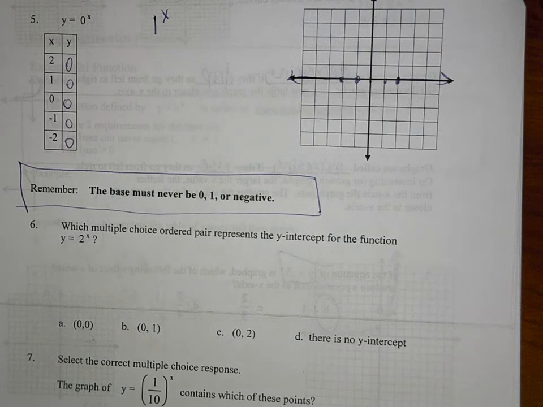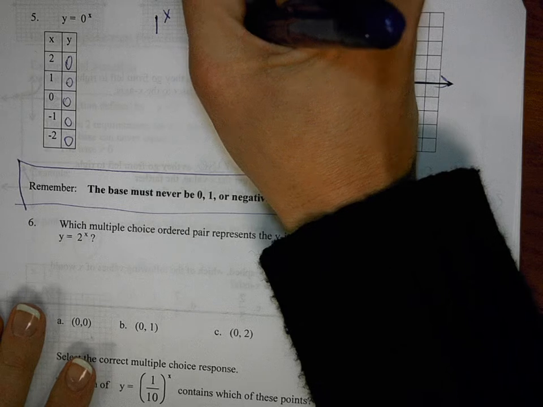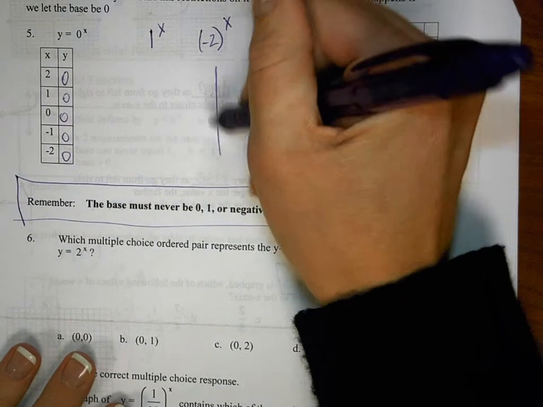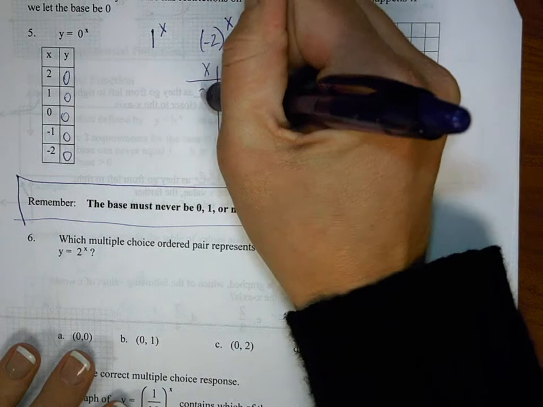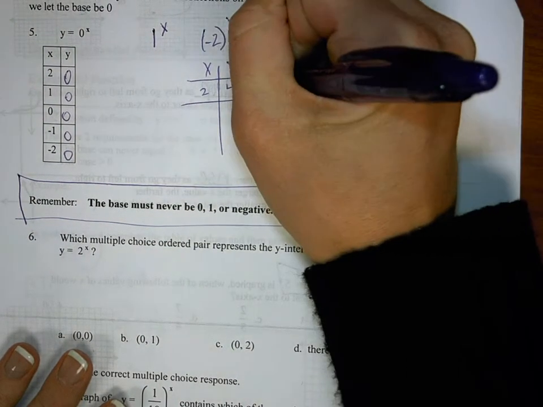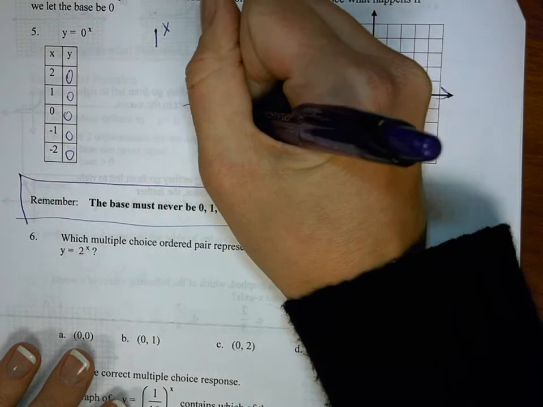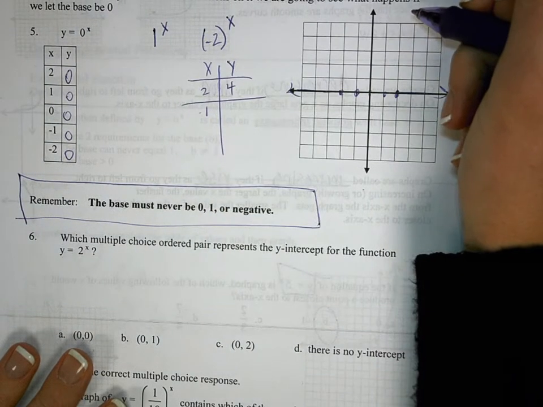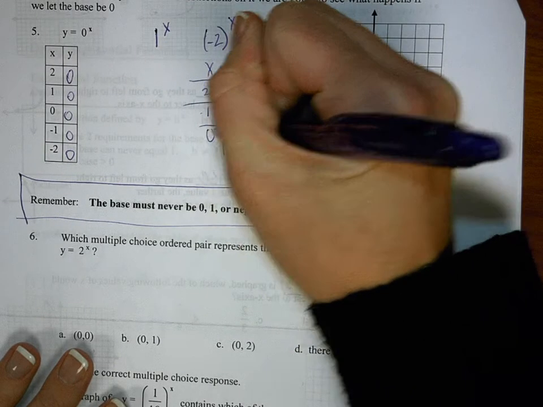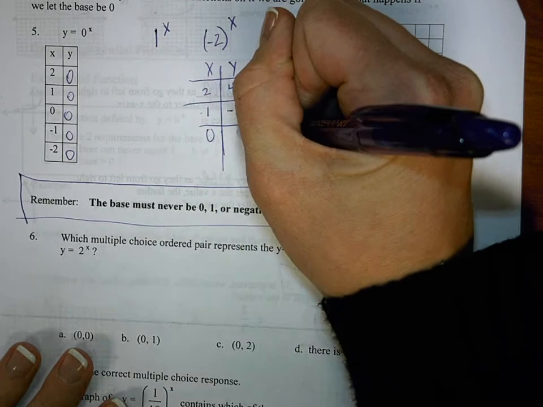Anybody know why you could never have a negative base? So for instance, if I had -2 to the x power, we'll just do a little t-chart here, okay? -2 to the second power is what? +4. Okay? What is -2 to the first power? -2, yeah. -2 to the 0 power is 1.